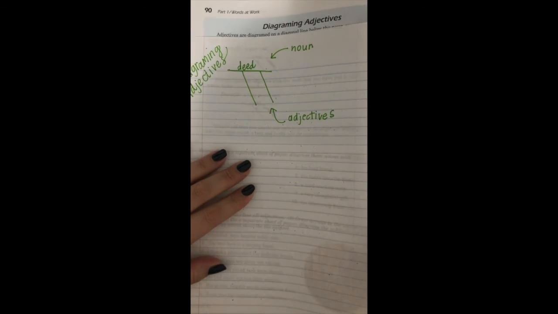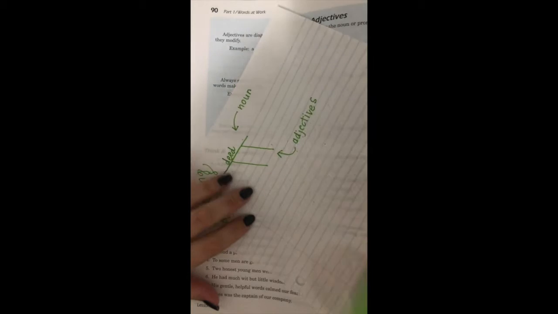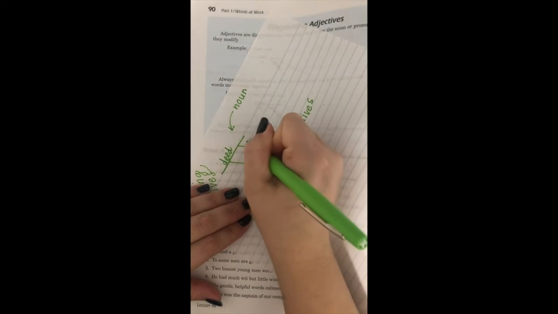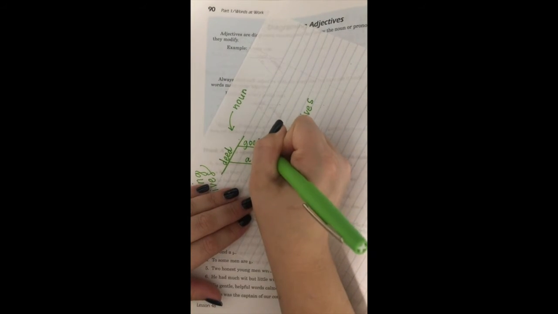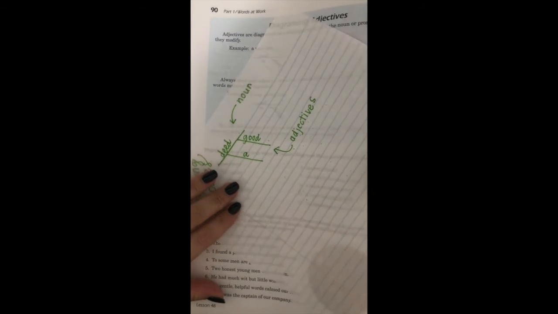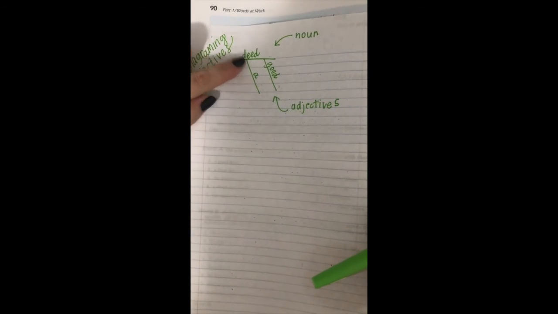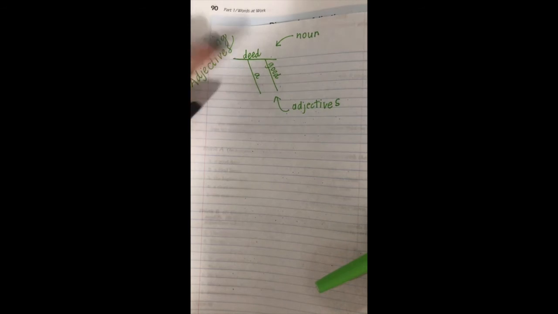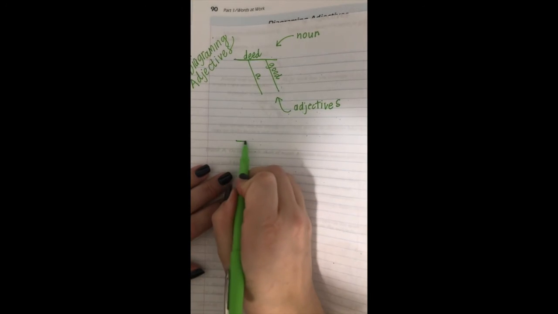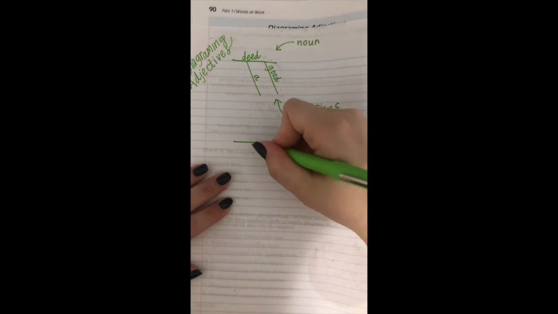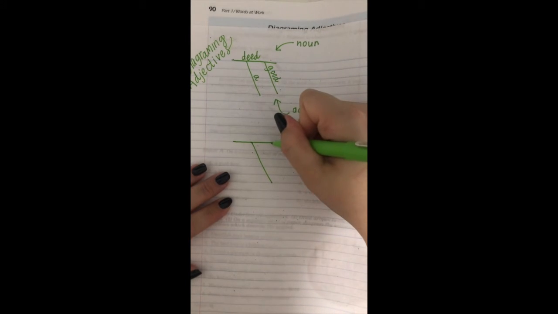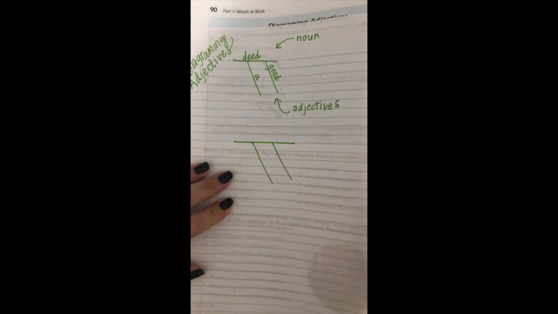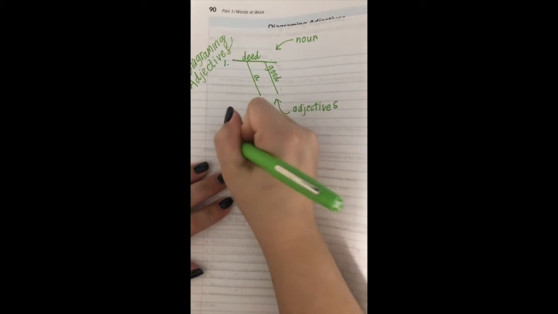And then what are the describing words? Well, they are a and good. And it's as simple as that. We have our noun, our describing words. So for the second one, let me just draw my lines here. At times you may have more than 2 adjectives. I think that for number 2, we have just 2.